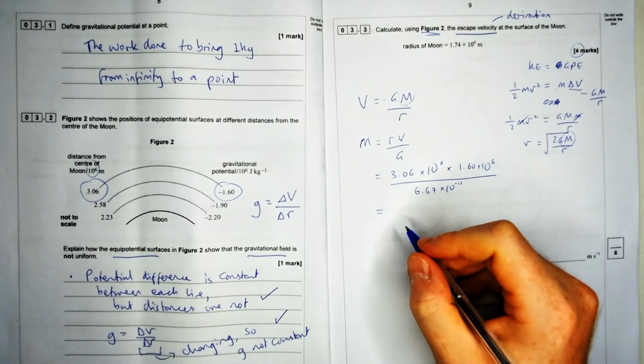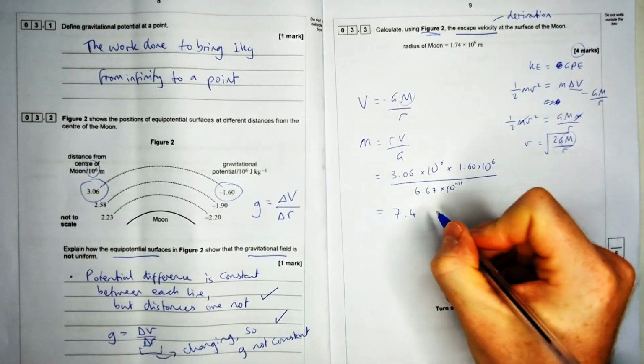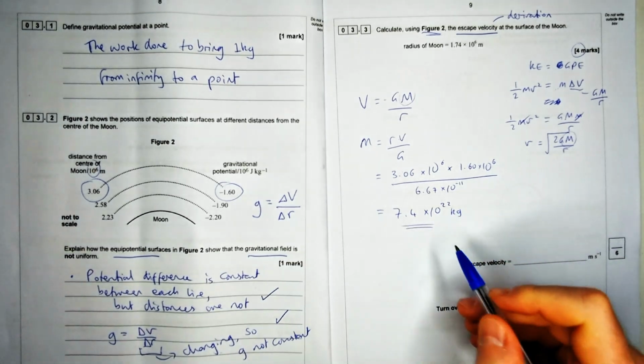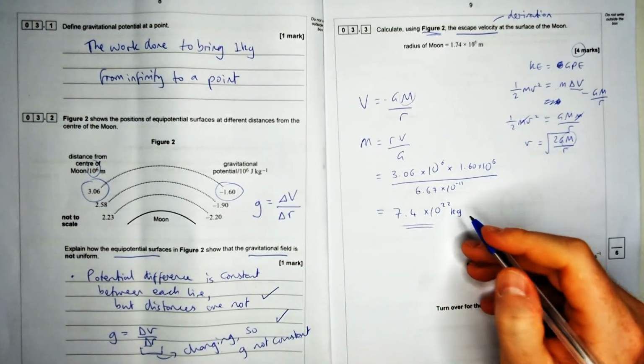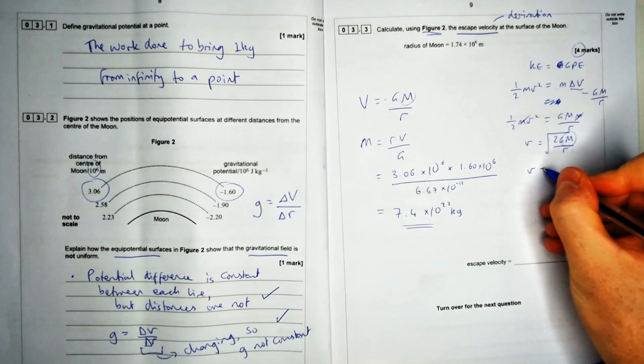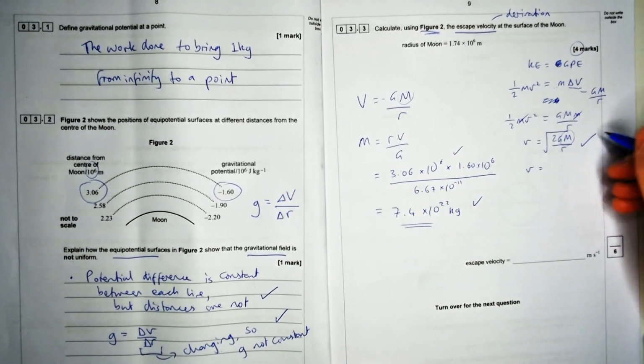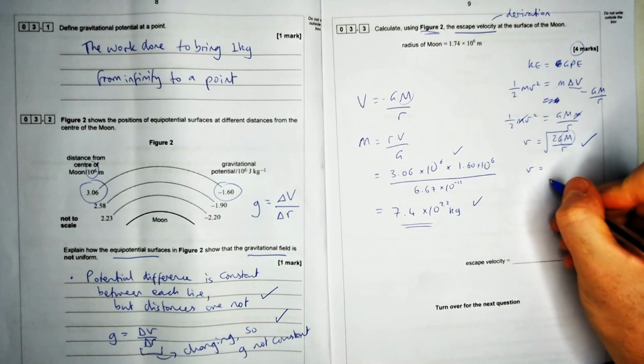You should find the mass of the moon comes to something like 7.4 times 10 to the power 22, which seems reasonable. It's not as heavy as the Earth, but still pretty heavy. So now we've got that, we can just drop it into our equation for the kinetic energy. So it's 2 marks for getting that far, 1 mark for deriving the equation for kinetic energy, and a mark for finishing off.